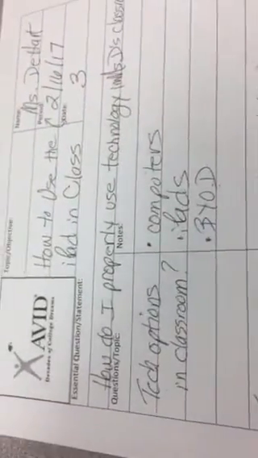What is important about a summary? You have to have an opening statement. So for example, I'm just going to summarize what I currently have now. So what do I need to do? Today I learned the proper way to handle technology.